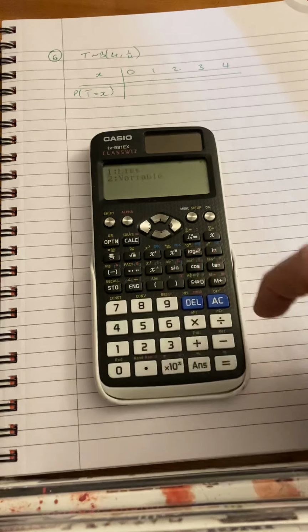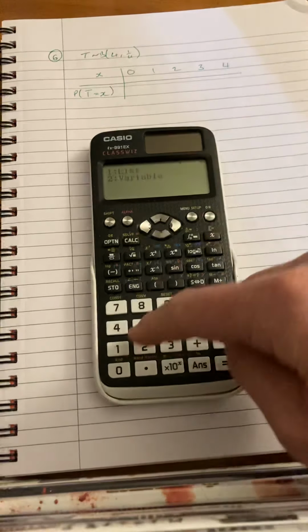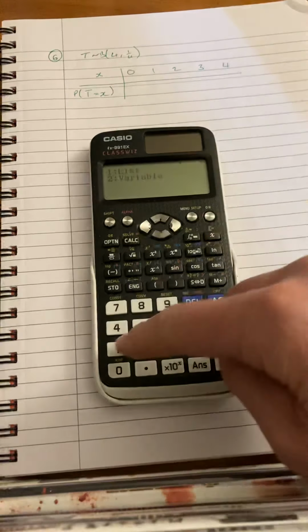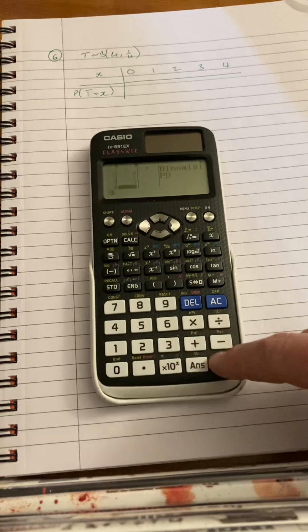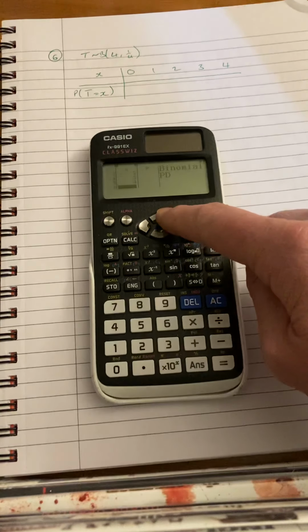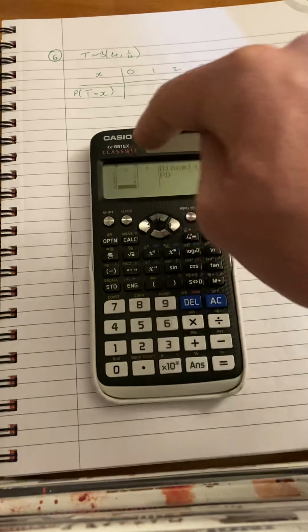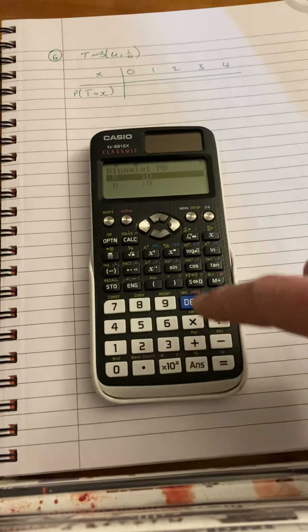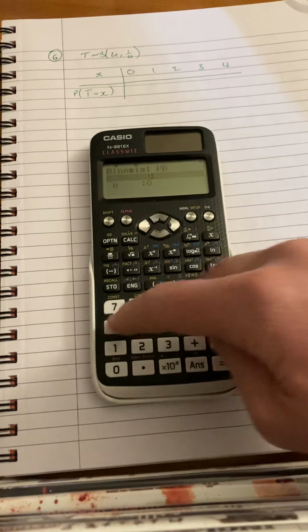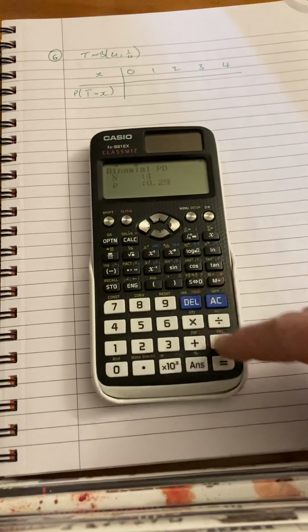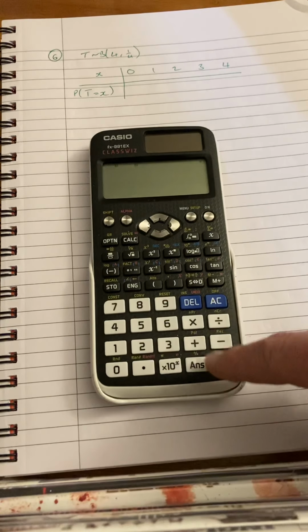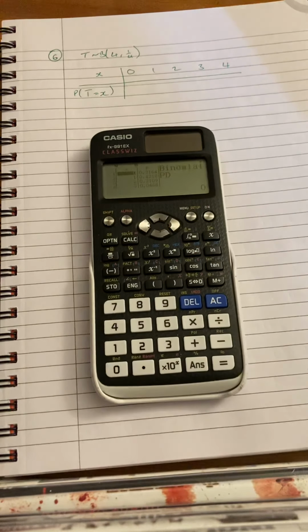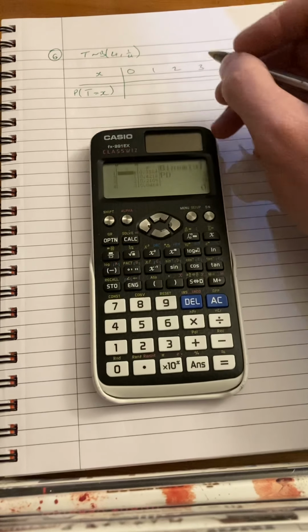Now, I'm going to use this list function because I can put 0, 1, 2, 3, 4 down here. And then the calculator will work out the probabilities for the other column, when I tell it that n is 4 and p is 0.25. And now it'll populate it with the values that I want.